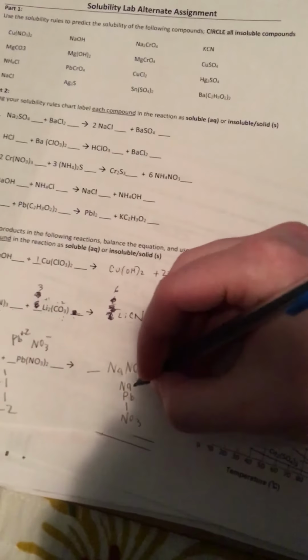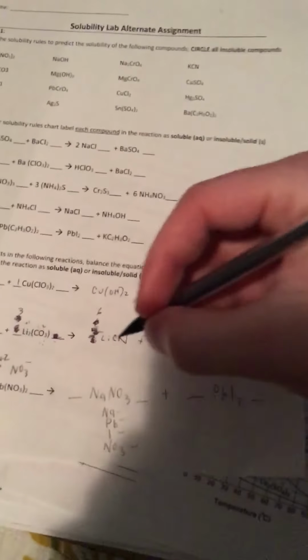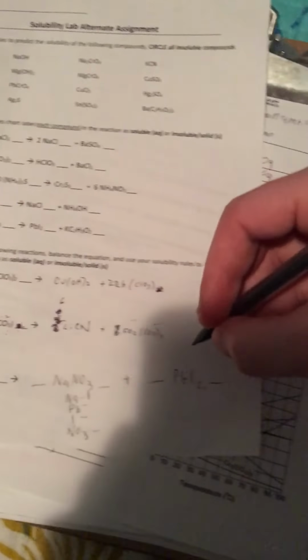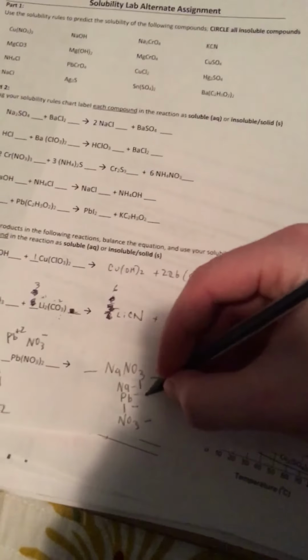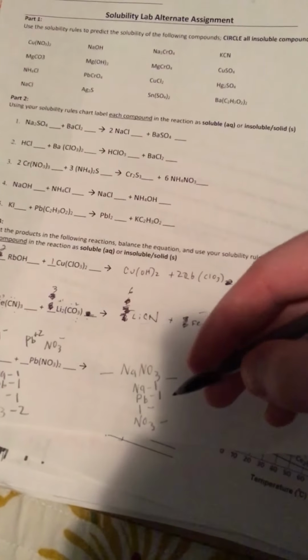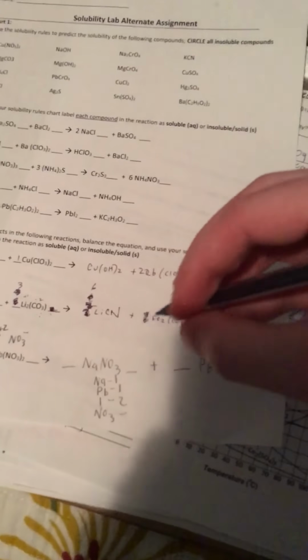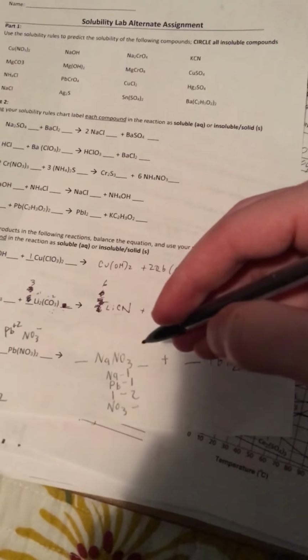Same thing on the product side. How many sodiums do I have? 1. How many leads do I have? 1. How many iodides do I have? I've got 2 iodides. And how many nitrates? How many NO3s? 1.